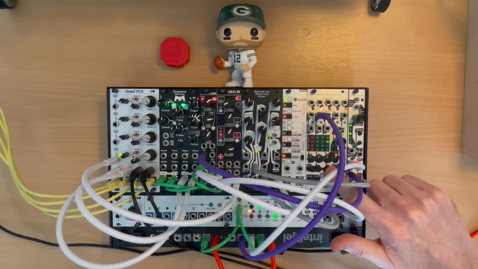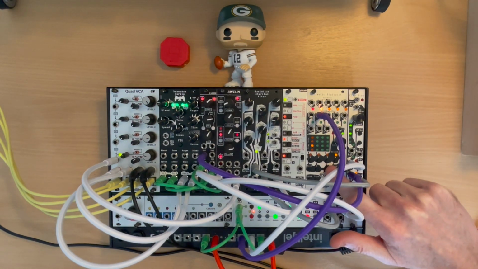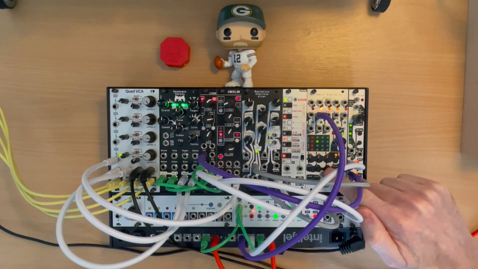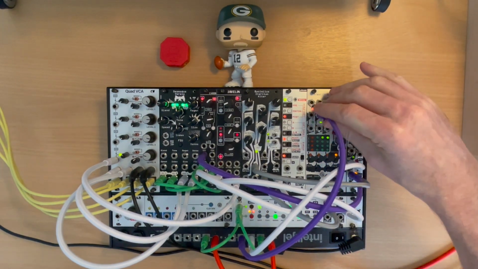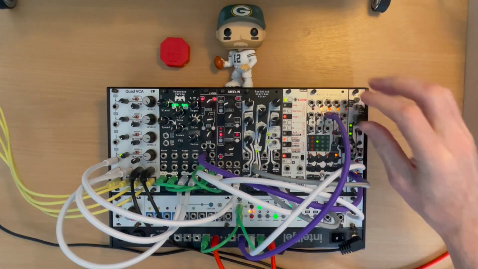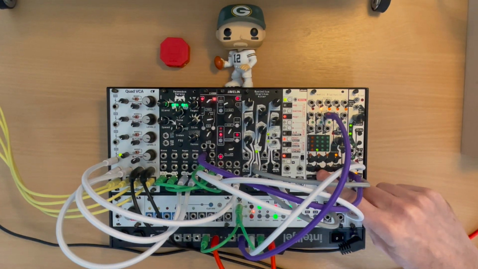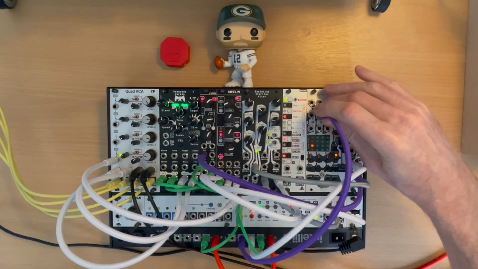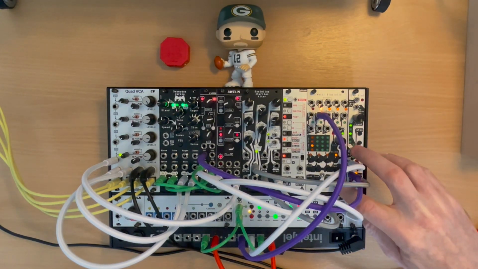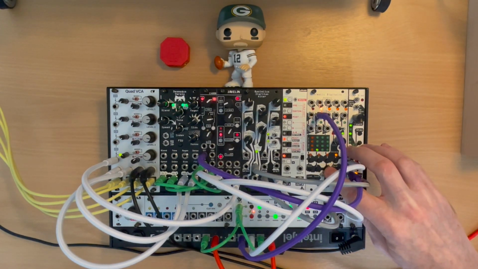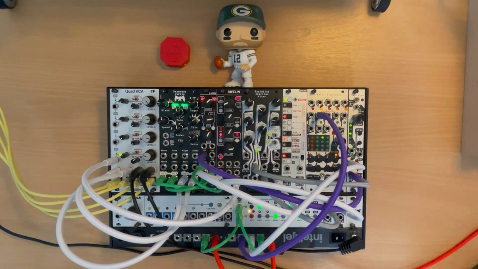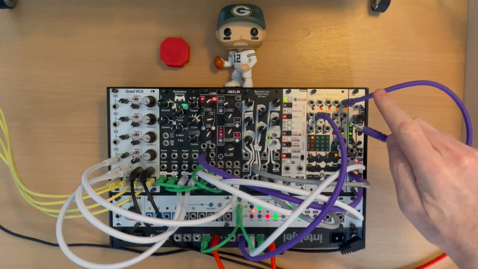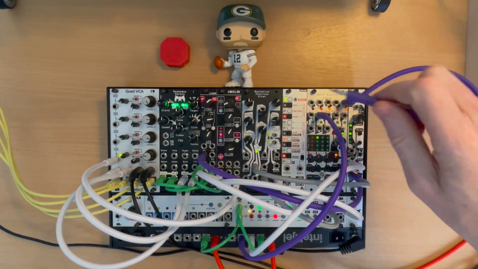So if you advance Y, you can go through different sequences of 4. And then the same if you go into Y, you can go vertically. Okay, I've got my pitch coming out of 4, and I'll explain why in a minute.